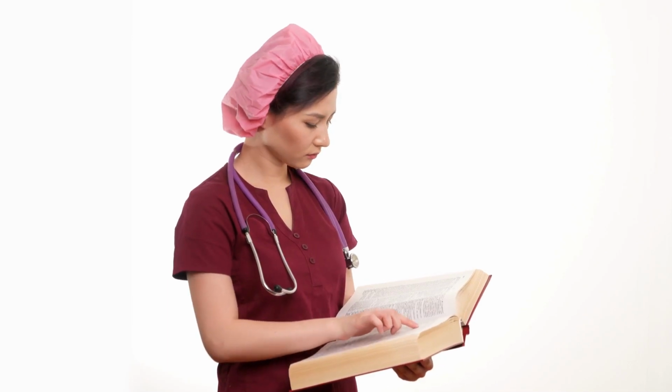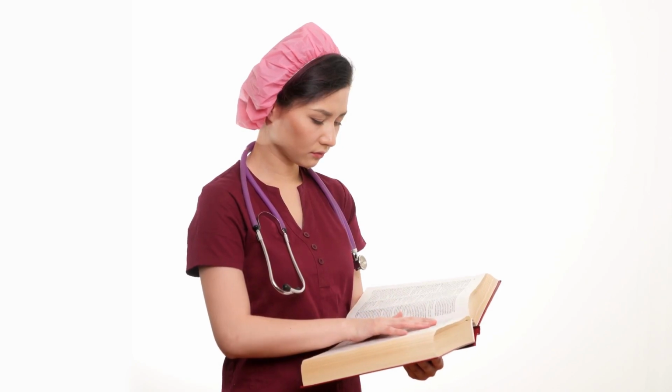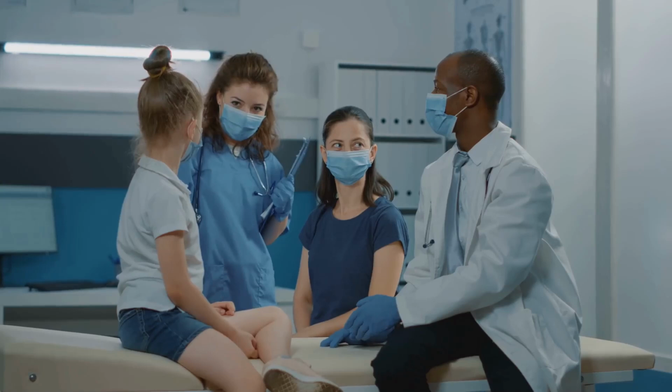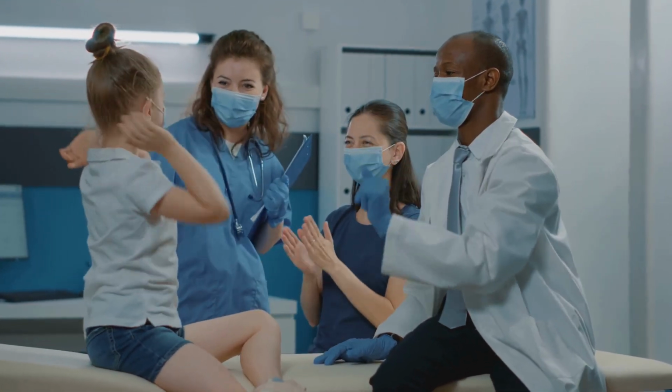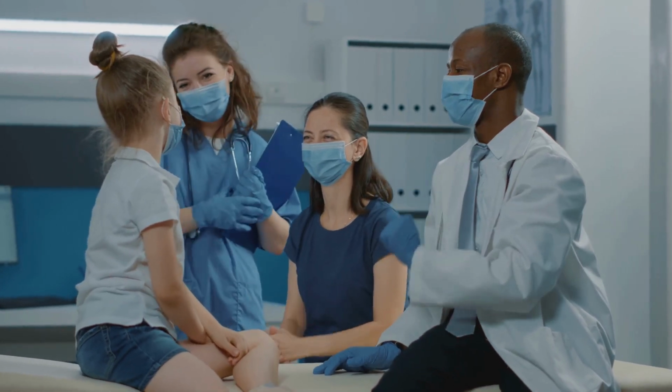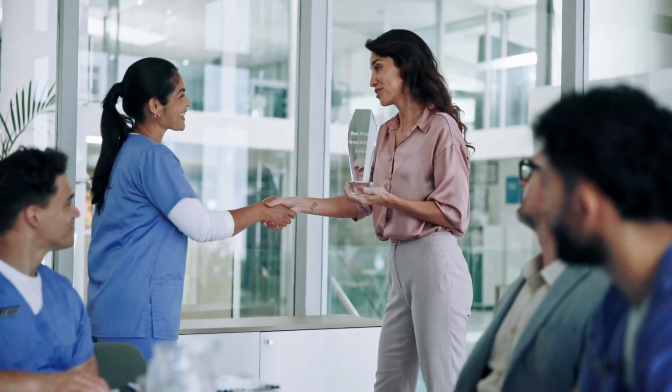Remember to focus on early recognition and intervention, patient-centered care, interprofessional collaboration, and continuous learning. By embracing these principles, you'll be well equipped to provide exceptional care to patients with diabetes and excel on your NCLEX exam.